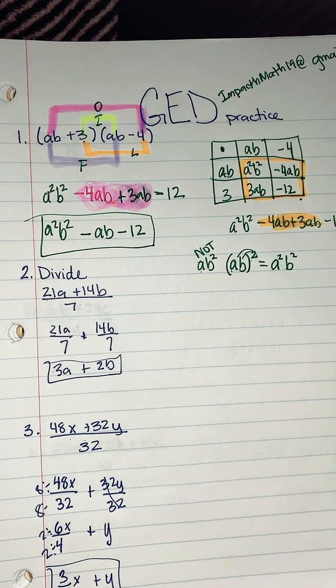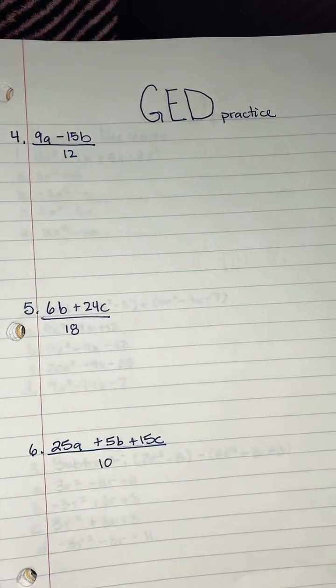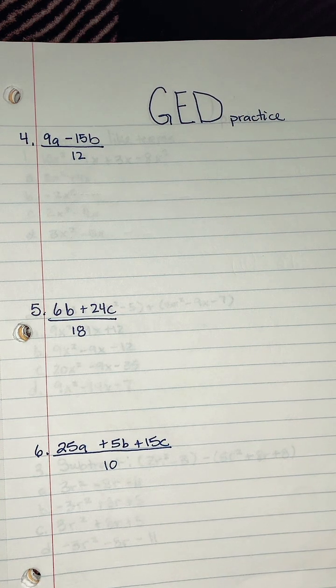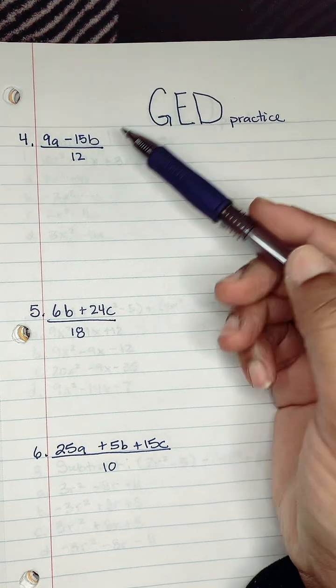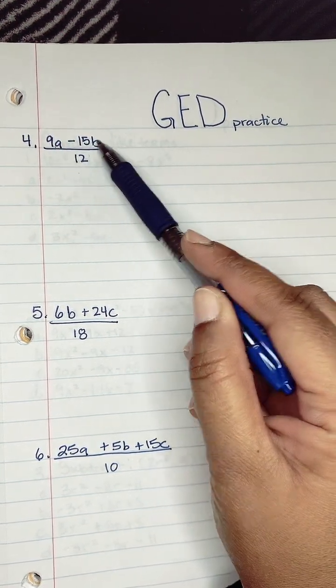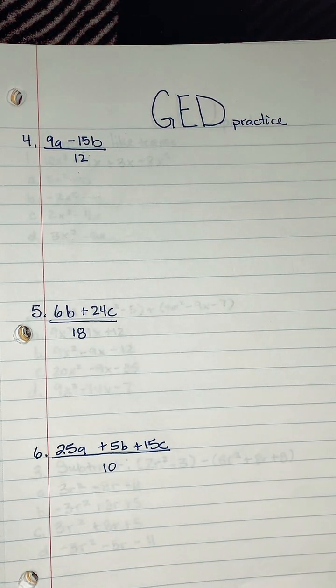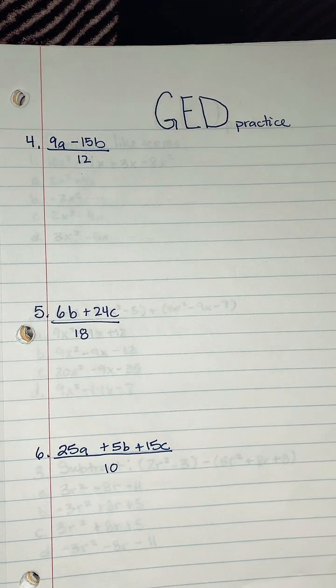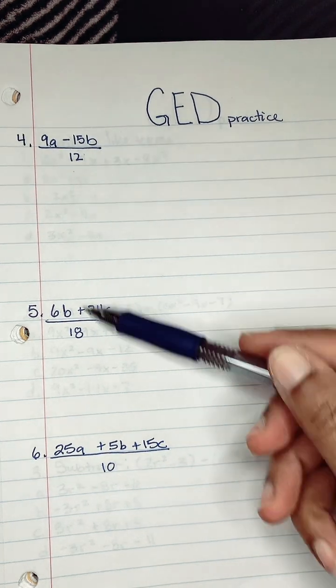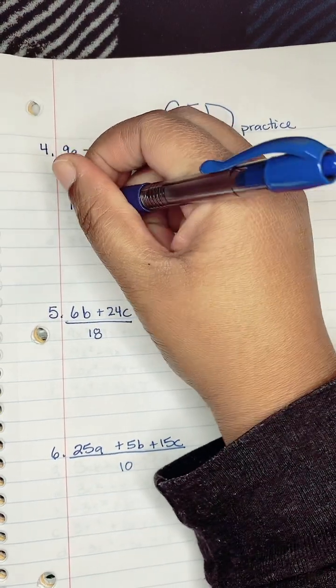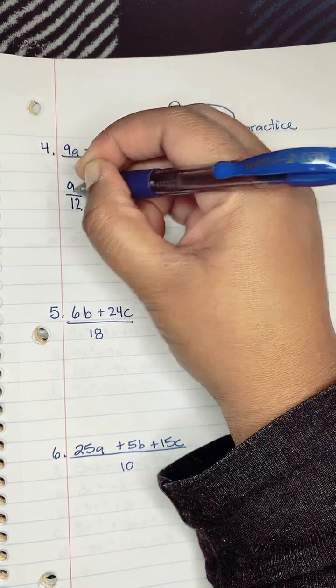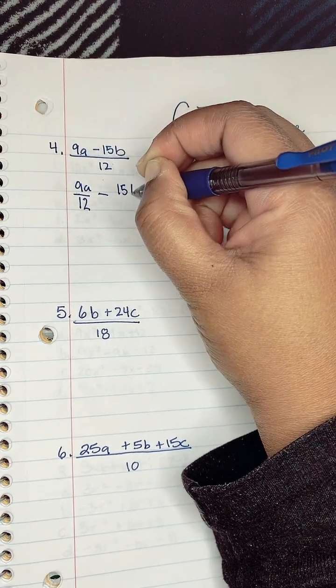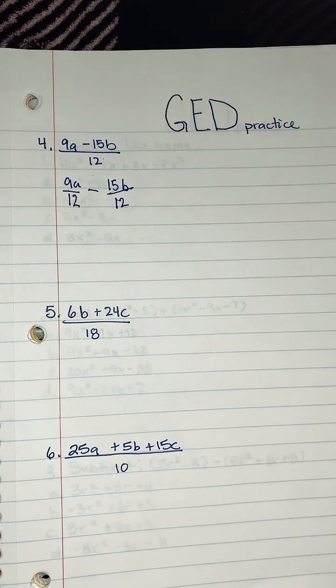All right, let's keep on going. So here we have some more division. Now this kind of division is where you have a monomial on the bottom divided into binomials. I haven't really seen where they do the long division, where you have a binomial divided by a trinomial, on the GED. They just mostly focus on this kind. Not to say that it couldn't be on there, but out of all the study books that I have for the GED, I really don't see that.